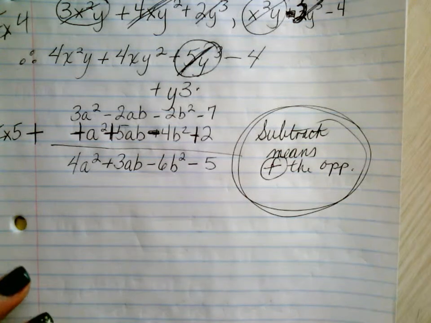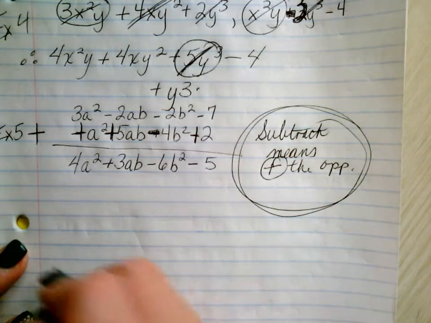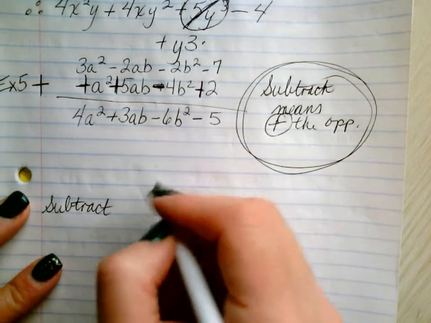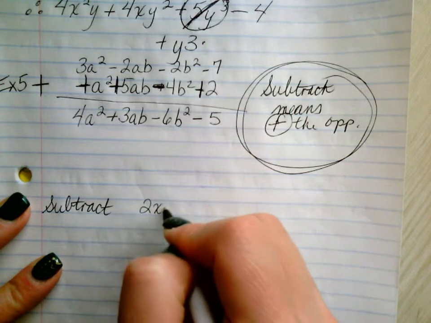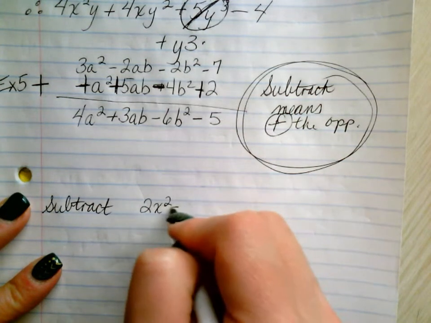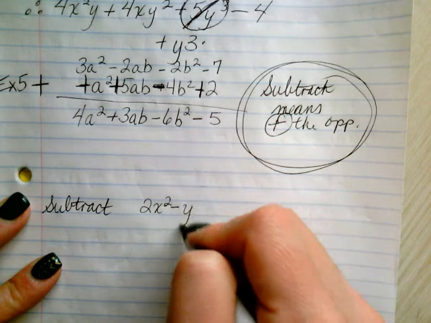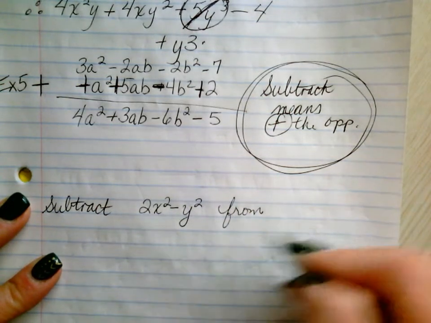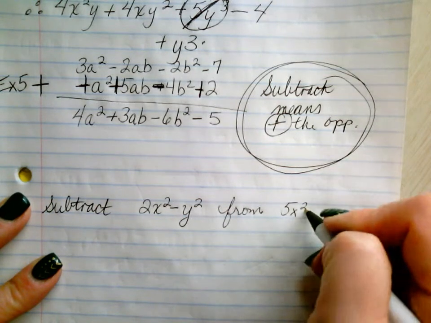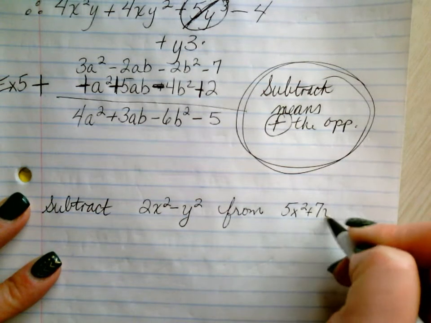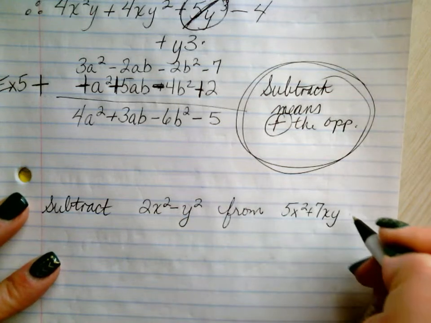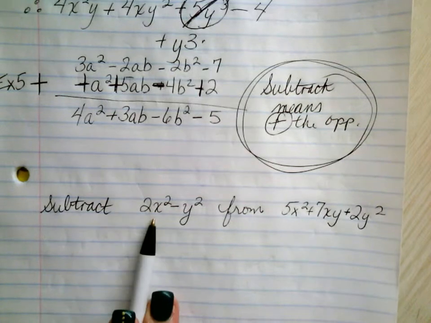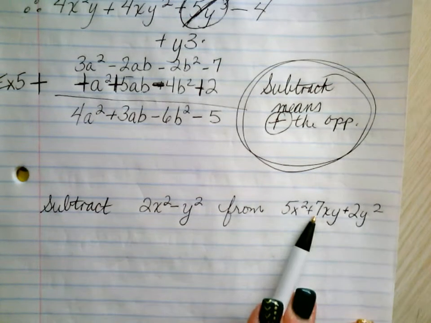But subtract. What if I said subtract that from that? So I am removing this from this.